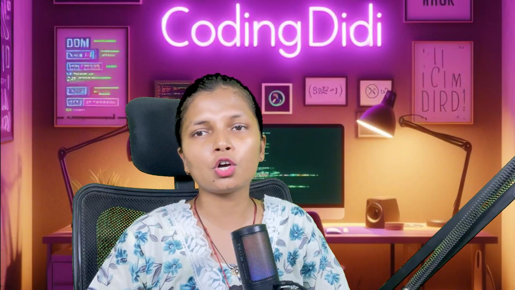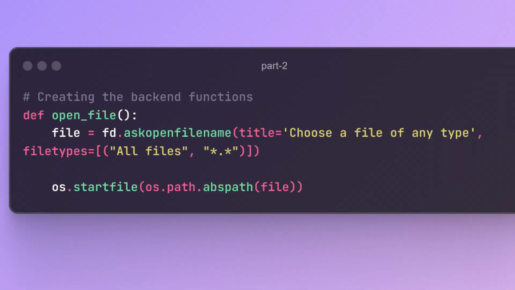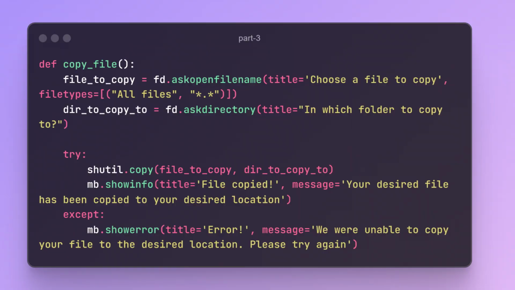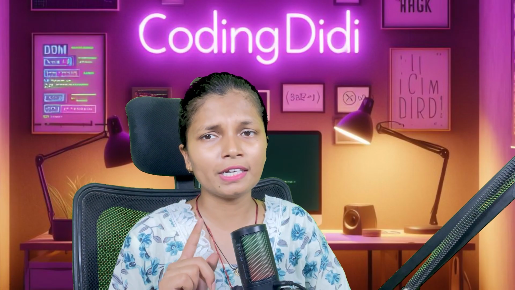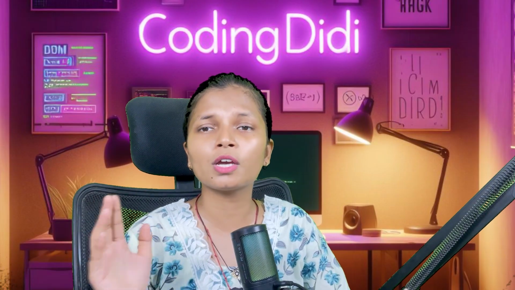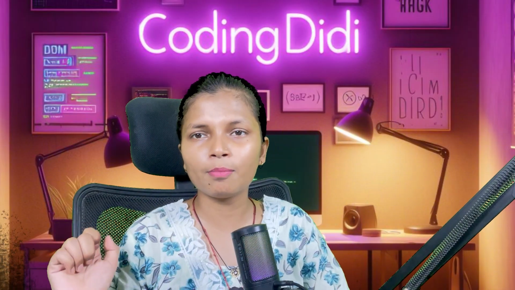Next, we have to create the backend functions. The first function is called the open file function. To open a file, this is the code that you need to write. You have to ask Tkinter to ask for the file name for opening, and then you are going to start the file. Second will be your copy file function. In the copy file function, you have to use the try and except block, which will help you avoid errors. This is a part of exception handling, and this project, as I said, is going to showcase your skills. So you have to do the copy file part as well.